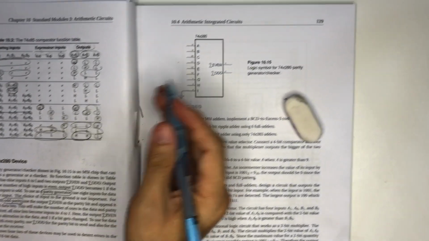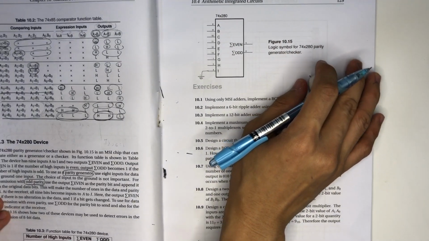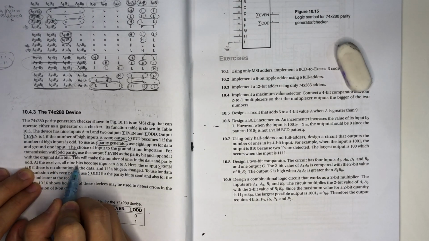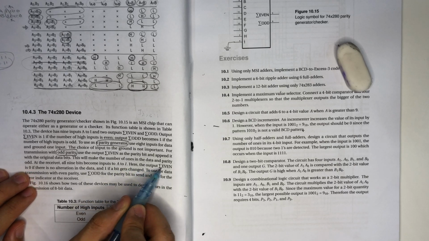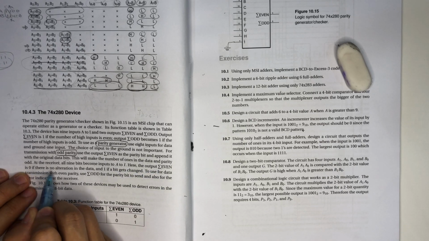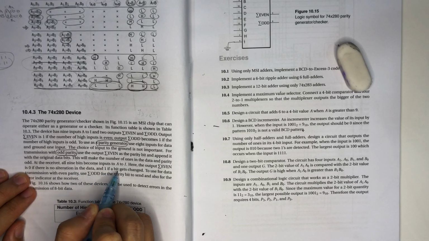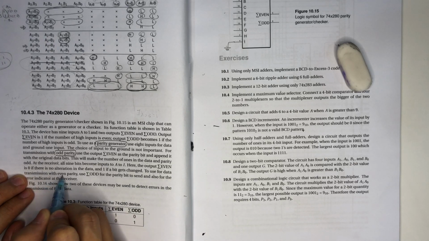Because we will have this one at the receiver. Now at the receiver, all 9 bits become inputs to A to I. Here the output even is 0 if there is no alteration in data, and 1 if a bit gets changed. Then, to use for data transmission with even parity, this one later on.